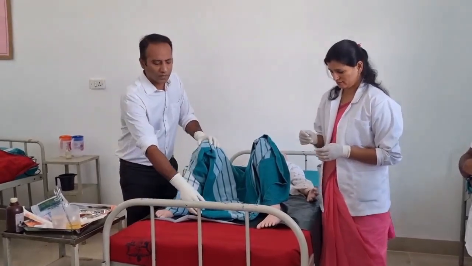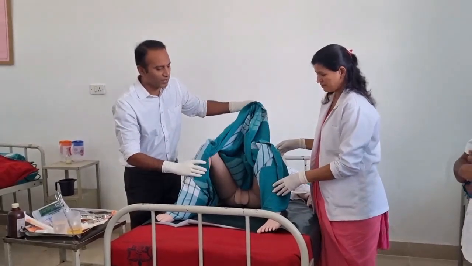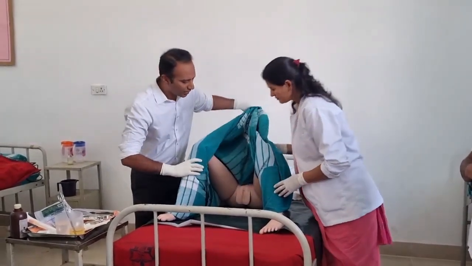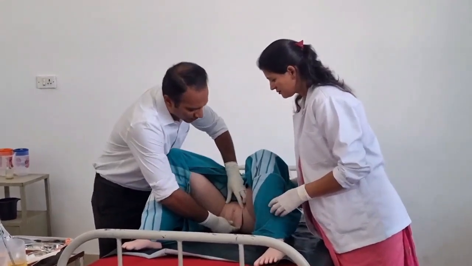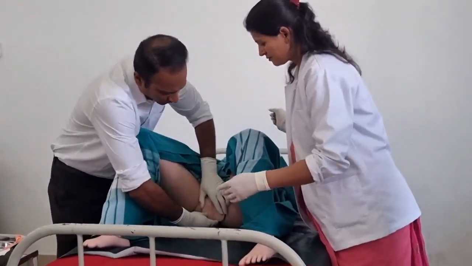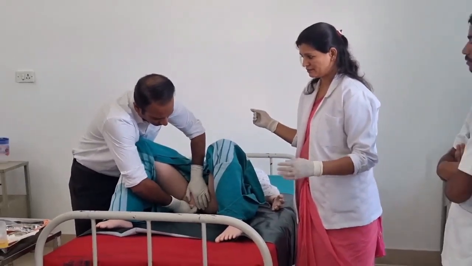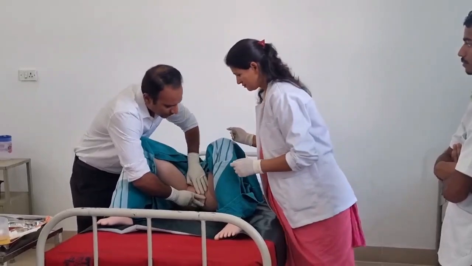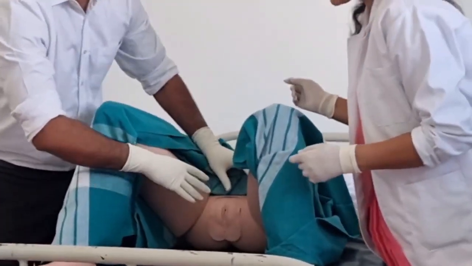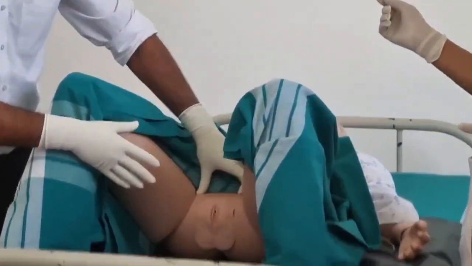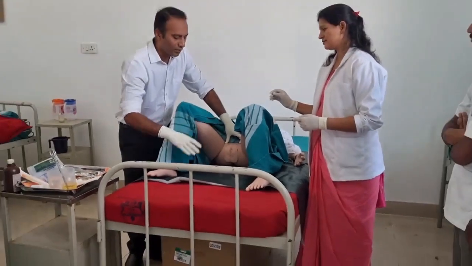If you lift it up, it will expose the genital area required for catheterization. This is a unisex dummy wherein we can replace the genitals, even for demonstrating male catheterization.